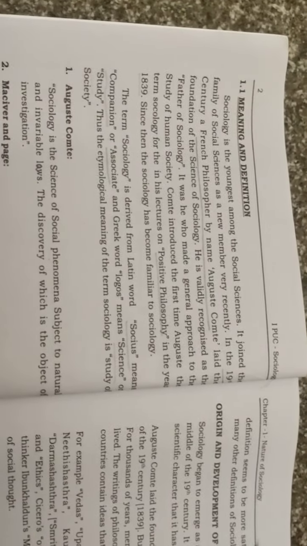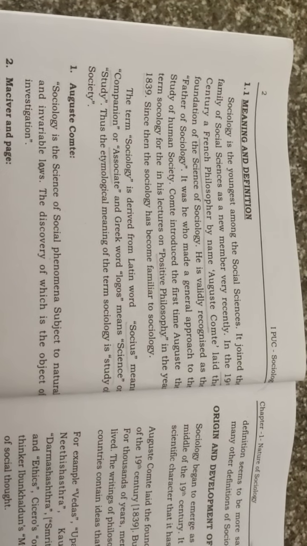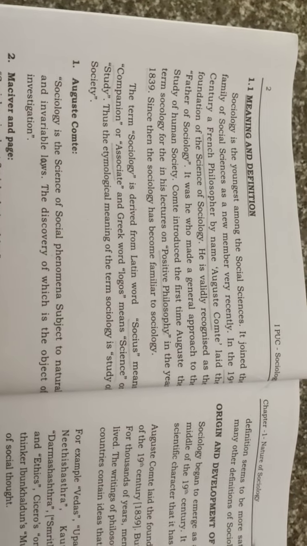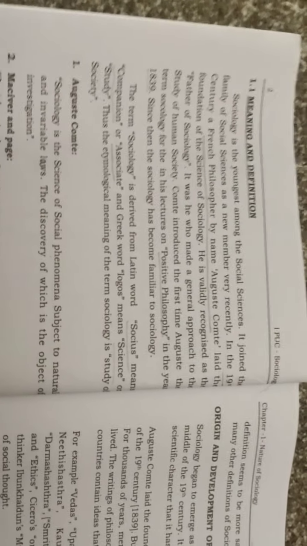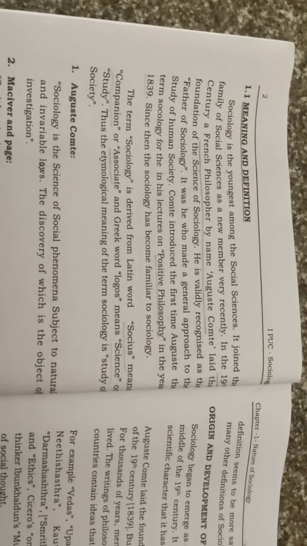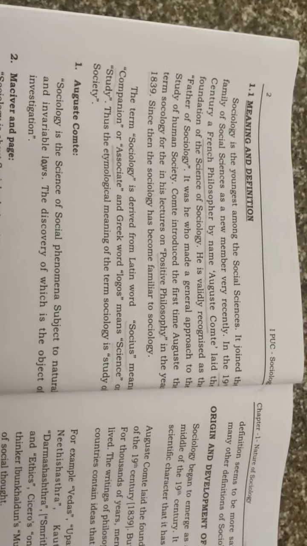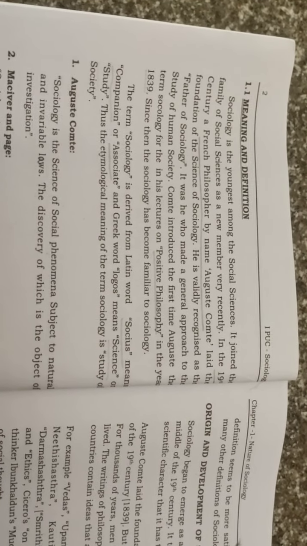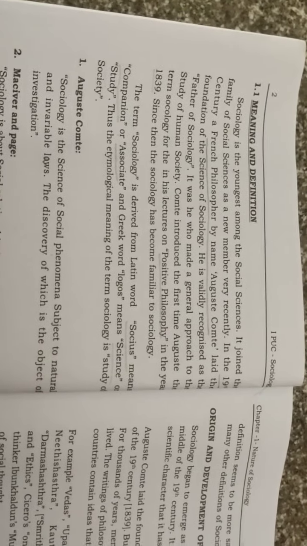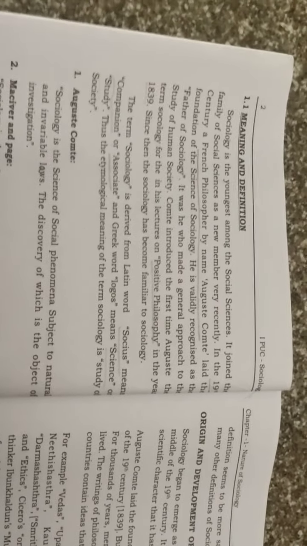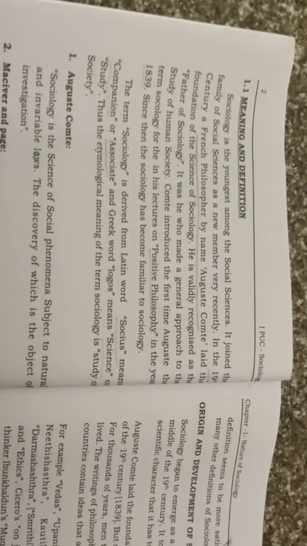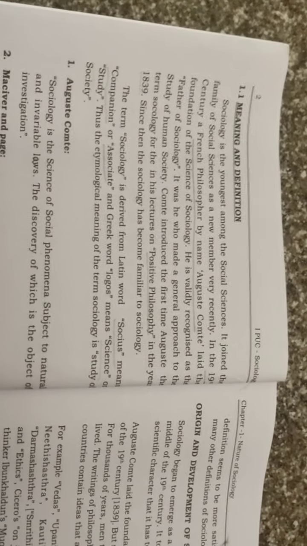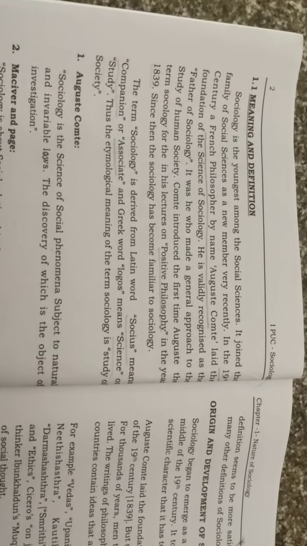The term sociology is derived from the Latin word socius, which means companion and associate, something which is there with us, and a Greek word logos, meaning science or study. Thus, the etymological meaning of the term sociology is study of society. So basically, we have the derivation in two languages, Latin and Greek, but it is nothing but the study of society, where we will study about the society.